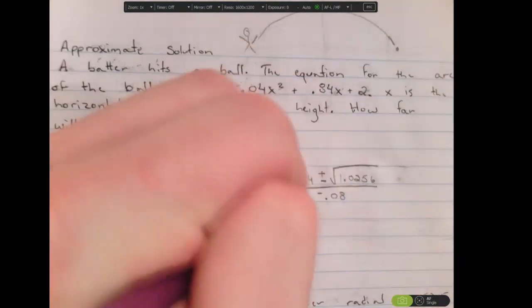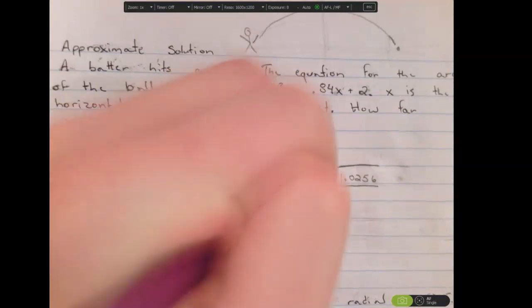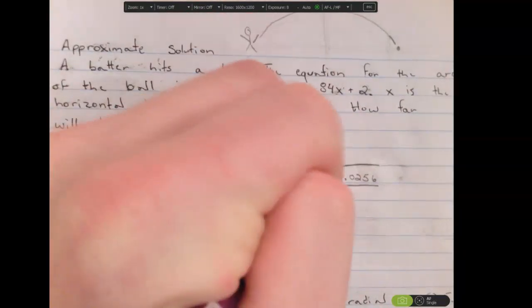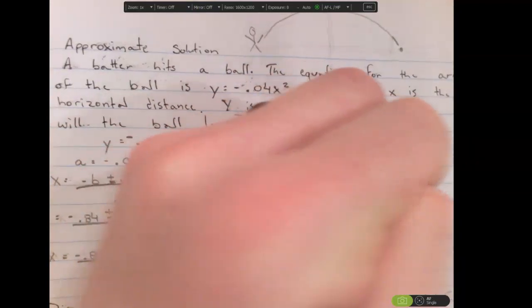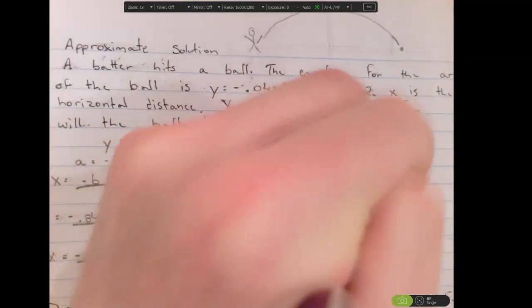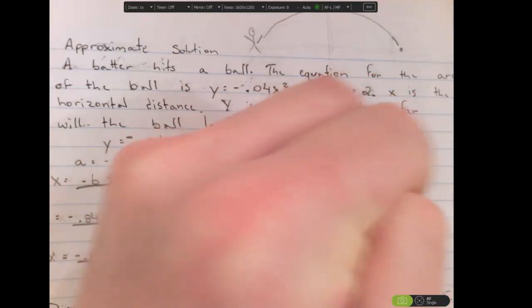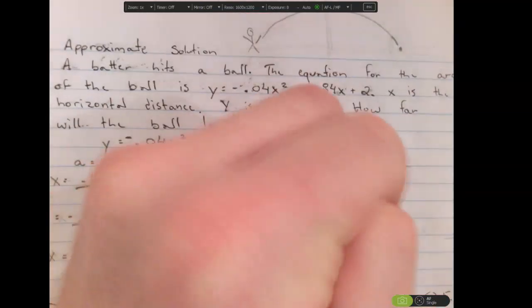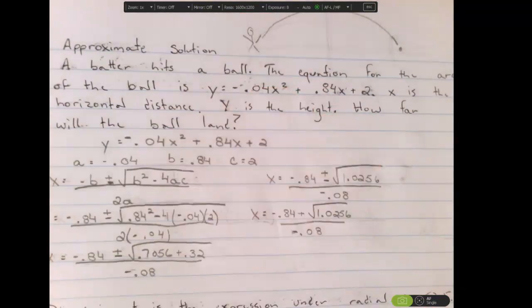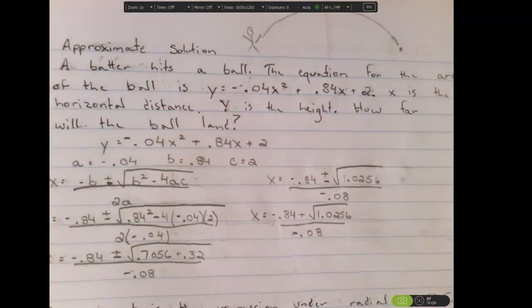You can go ahead and simplify this out, or maybe another trick, go ahead and separate it at this spot right here. So I'm going to have x is equal to negative 0.84 plus the square root of 1.0256 over negative 0.08. That's going to be one of my solutions.